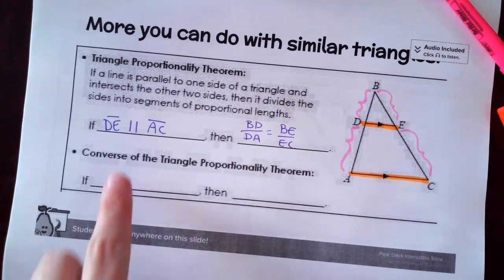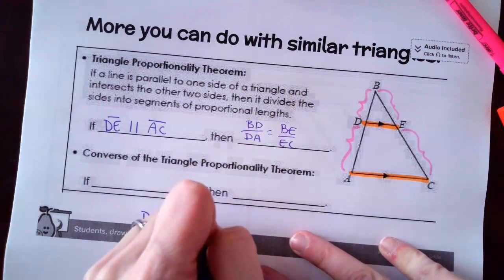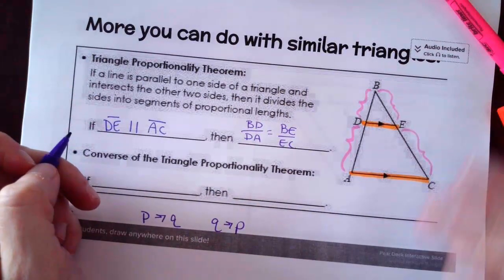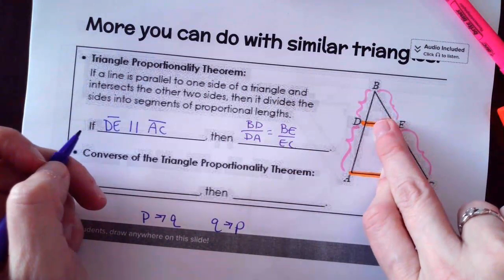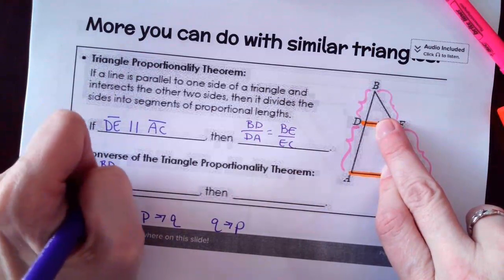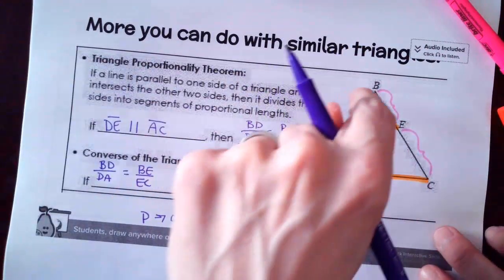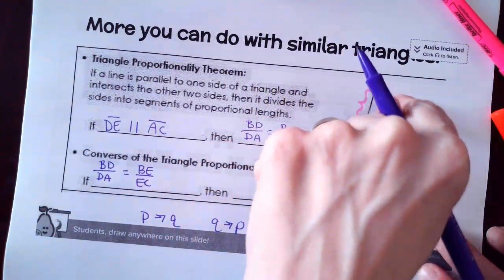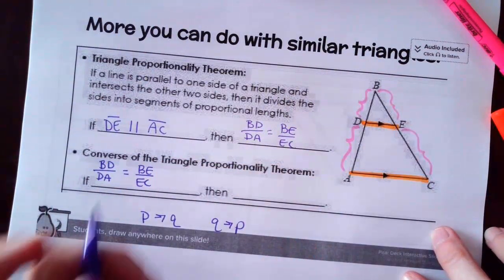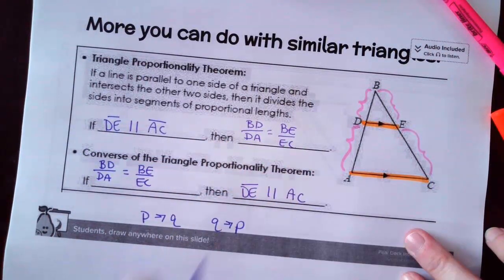All right? Or you can do the converse. And remember, if your original is P to Q, then your converse is Q to P, right? You just flip them. So let's say you're looking at a picture and you don't see these little parallel markings right here, but you notice that BD over DA is equal to BE over EC, as in these two sides are proportional to these two sides. Then you can say, oh, look at that. These two orange ones must be parallel to each other. So DE is parallel to AC.